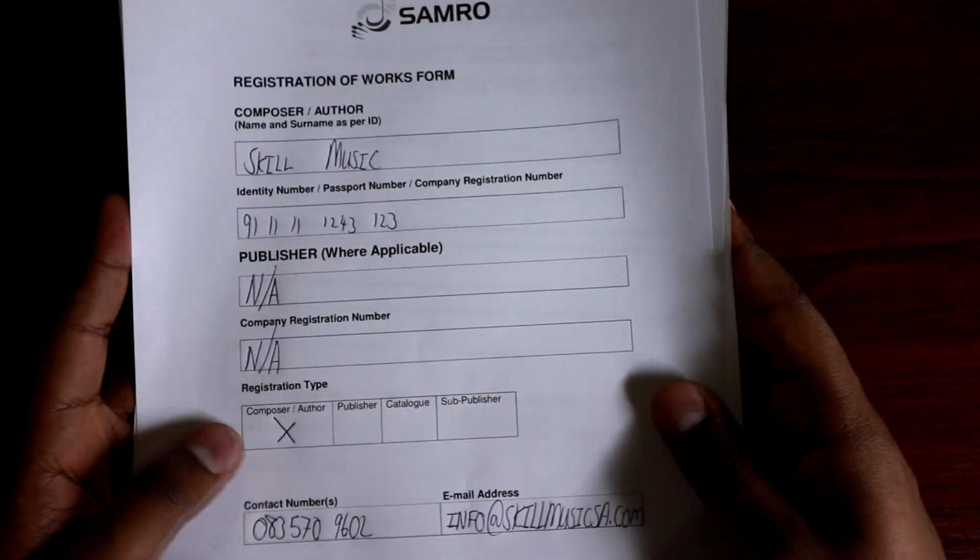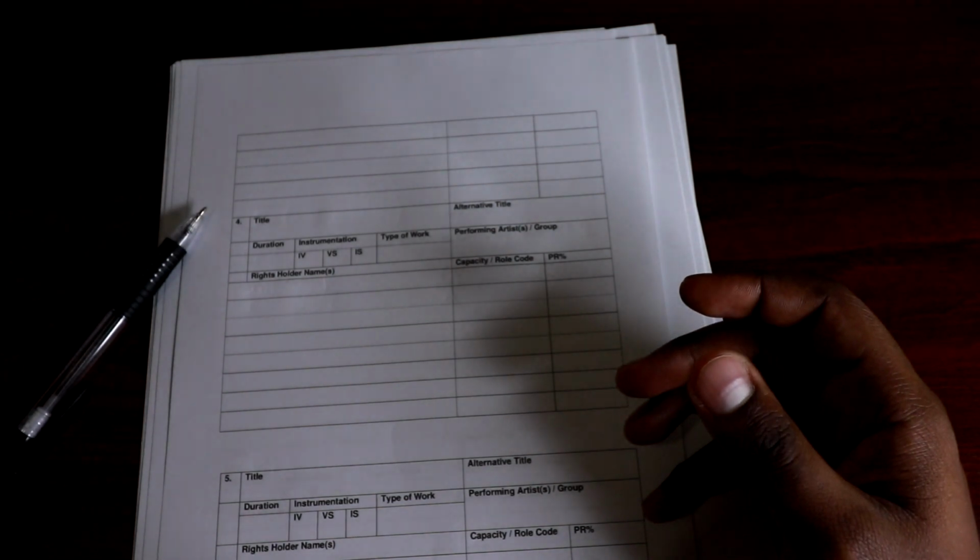Now you're going to save and scan the 3 forms. Once you've filled out all the forms, it's very important that you scan them, look at them and make sure that they look okay, and then you send the email straight to SAMRO. I will leave the email address that you must send it to in the description, and it's very simple. As you saw, it just takes about 30 minutes to fill out, and you're basically done registering with SAMRO.